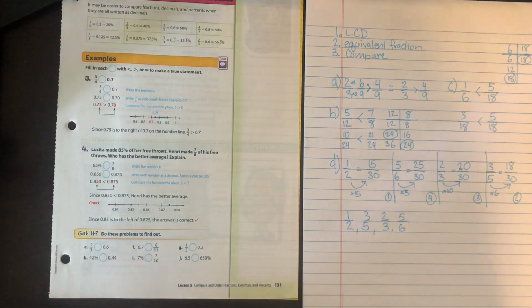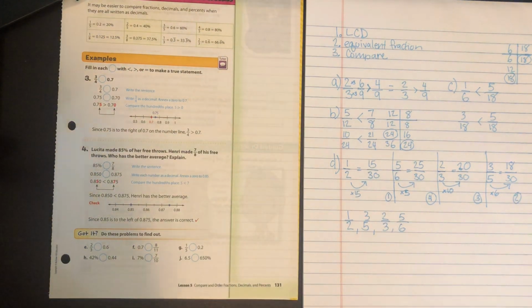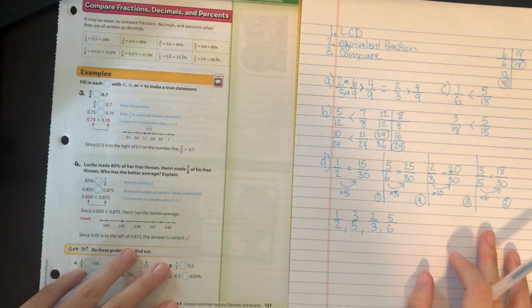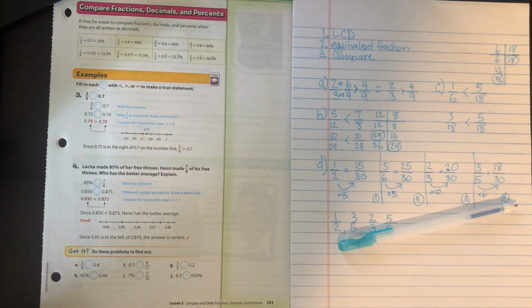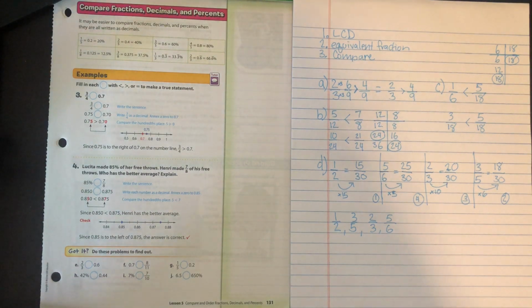So next, we're going to look at comparing fractions, decimals, and percents. The book will tell you that it may be easier to compare fractions, decimals, and percents when they're all written as decimals. And that might be the case for some numbers and for some people. But for other people, or for different numbers, it depends on what's easiest for you. I already know that the easiest for me is to use fractions. So if that's what's easy for you, do that. But if it's easier to make them into percents, do that, or decimals, do that. Whatever works for each different situation and for each different person.